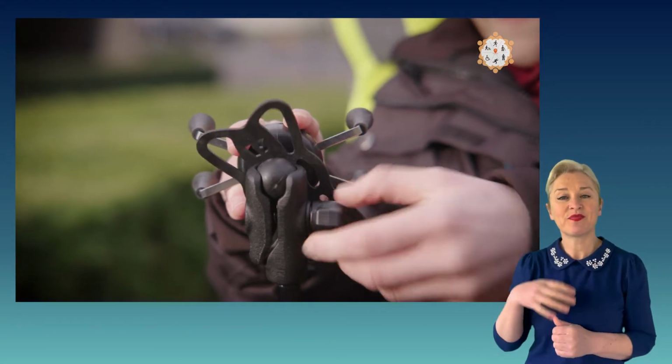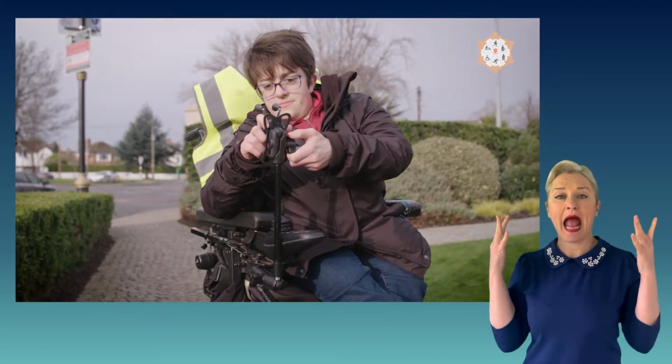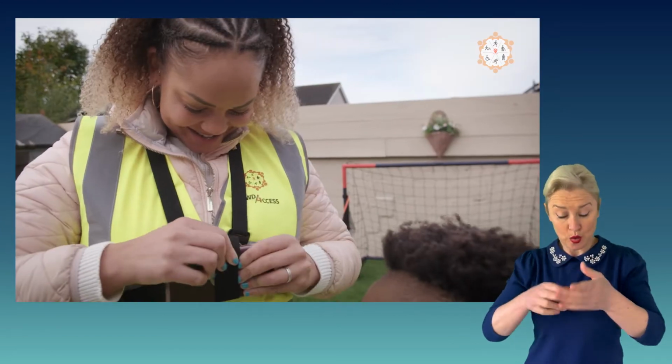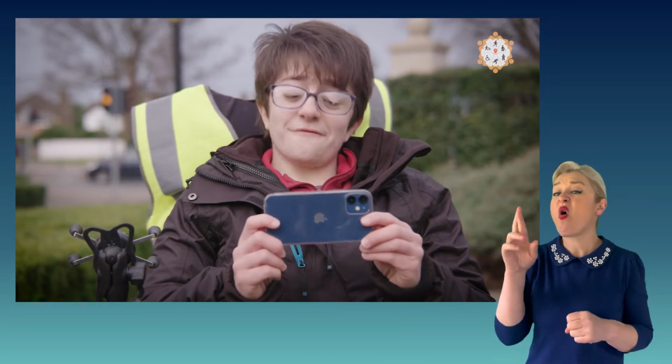I've got a mount on my chair that I can attach my phone to, so that I don't have to hold it all the time. If you're walking, you can use a chest strap for your phone. Done the job. Or you can just hold it out in front of you like this.